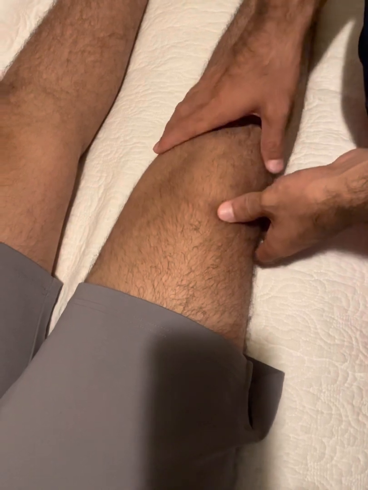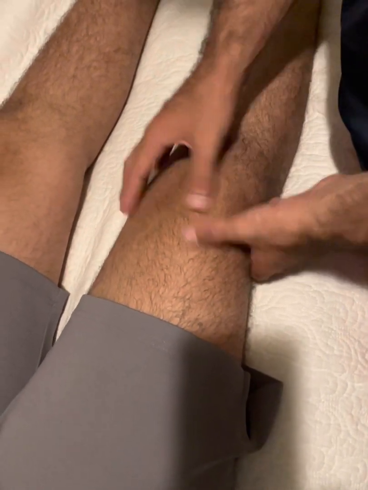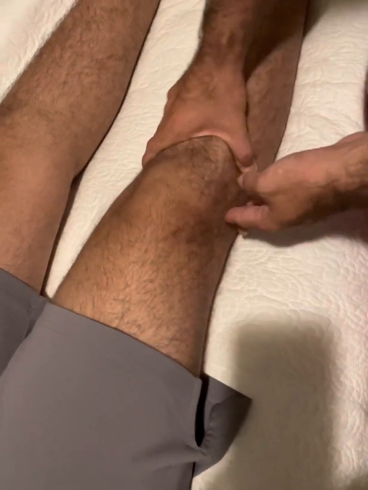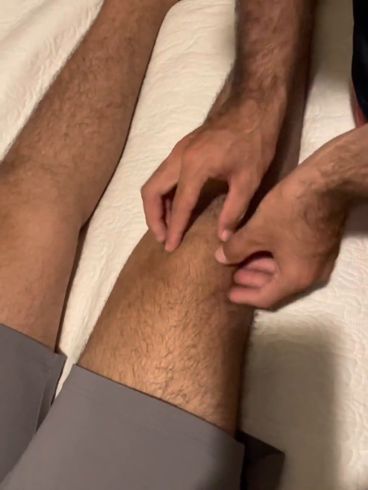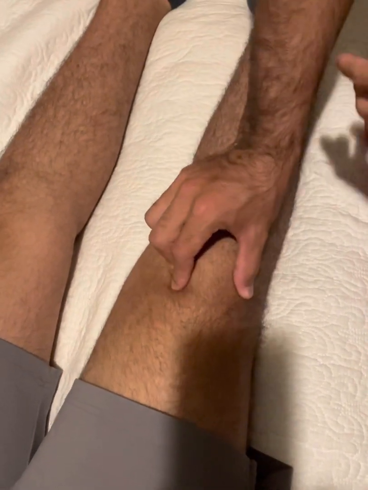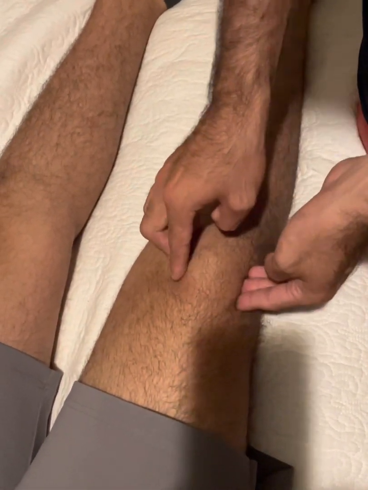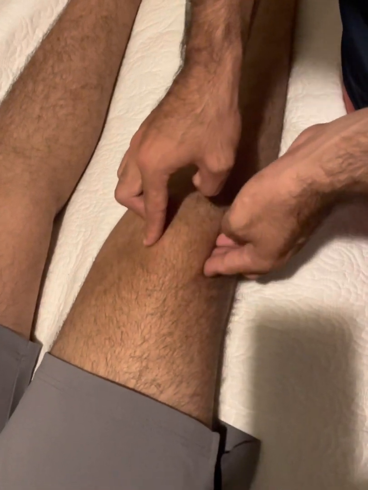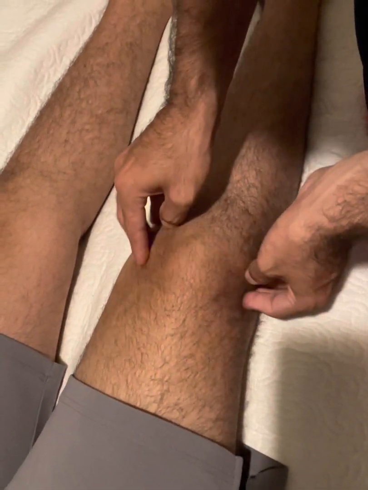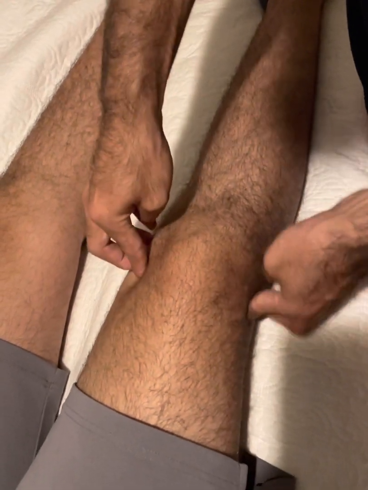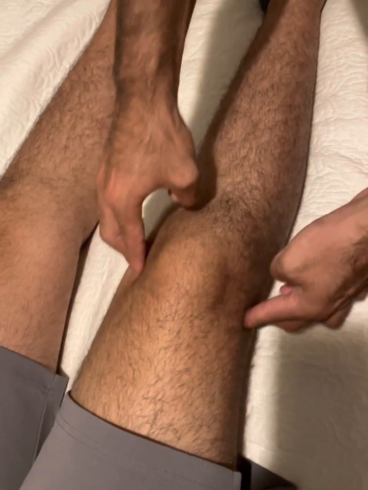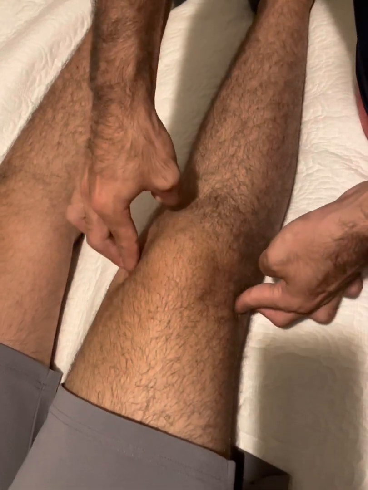Yes, sir. Now, the next part I will be palpating is your medial condyle. So at first I will locate your patella, from the sides of your patella, medial and lateral side here. I will follow it down. Just superior is your medial and lateral epicondyle.